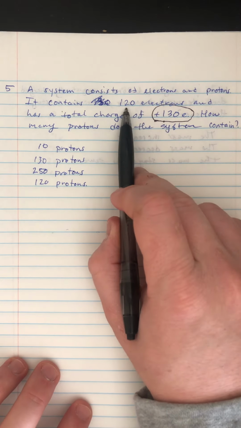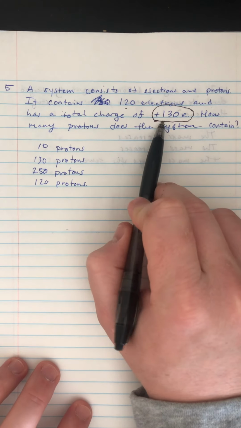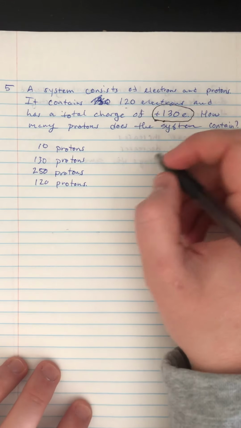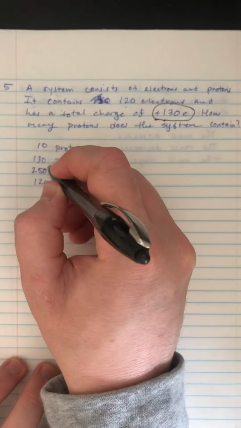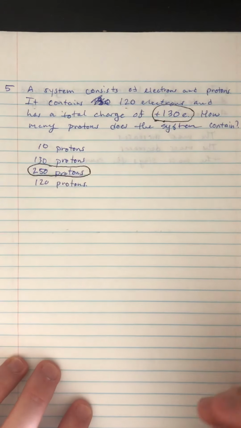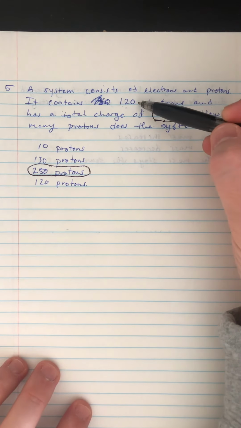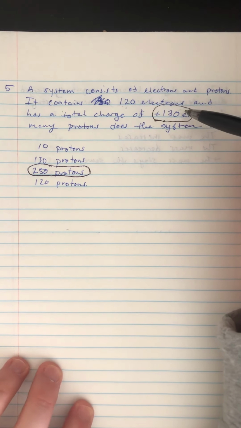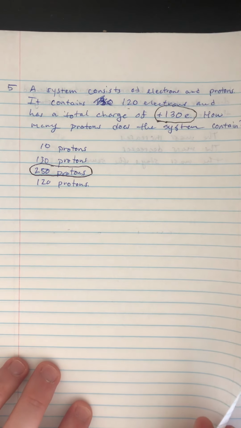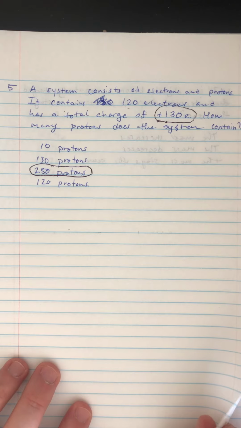So if we have 120 electrons and we have to have 130 more protons, well, 120 plus 130 will give us 250 protons, right? We've got 250 protons because we have the 120 to balance out the electrons, and then we have to add on another 130 to get to the extra 130 coulombs worth of charge.